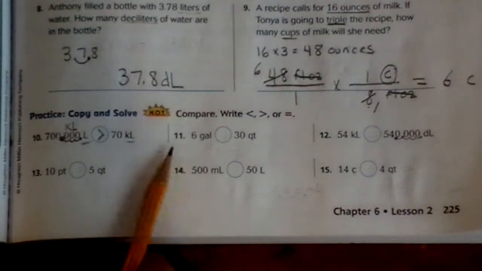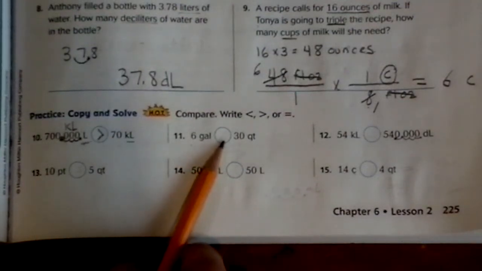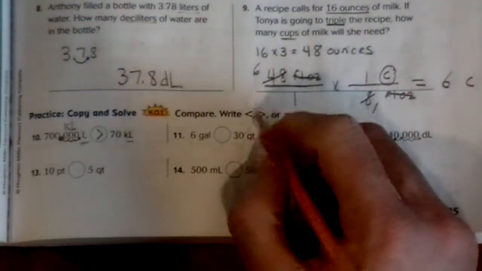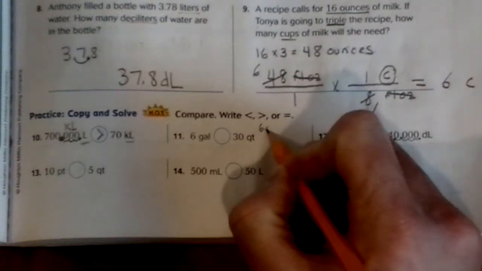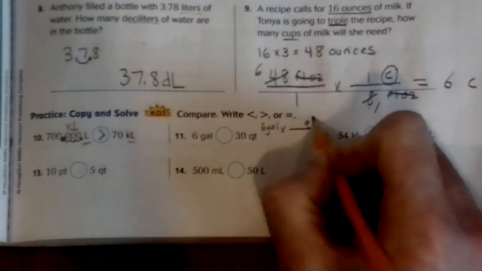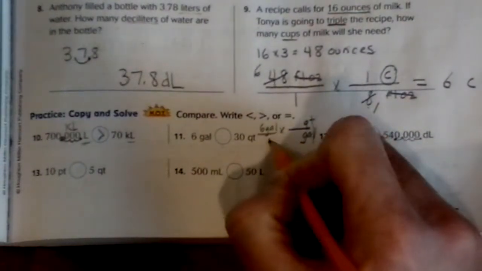Let's look at number 11. Number 11 says 6 gallons is greater than, less than, or equal to 30 quarts. What do I want to do here? I'm going to convert gallons to quarts. So let's use our rate here. I've got 6 gallons times, I want to get to quarts, and I want to be over gallons so I can cancel my gallons out.